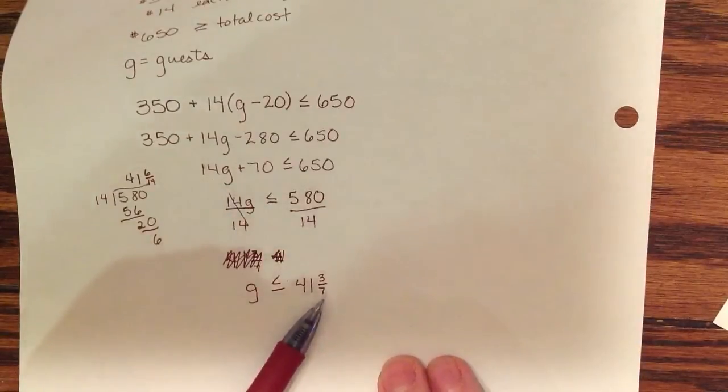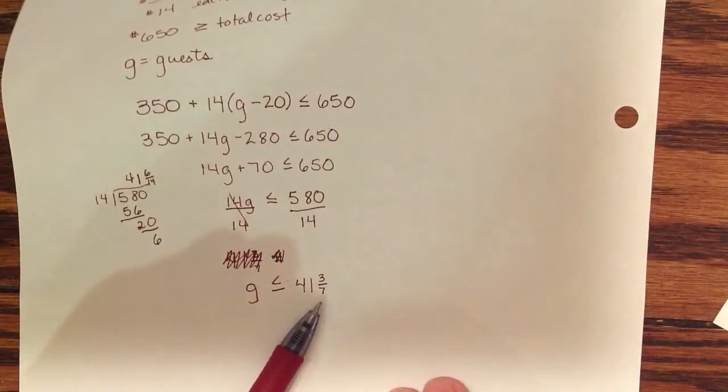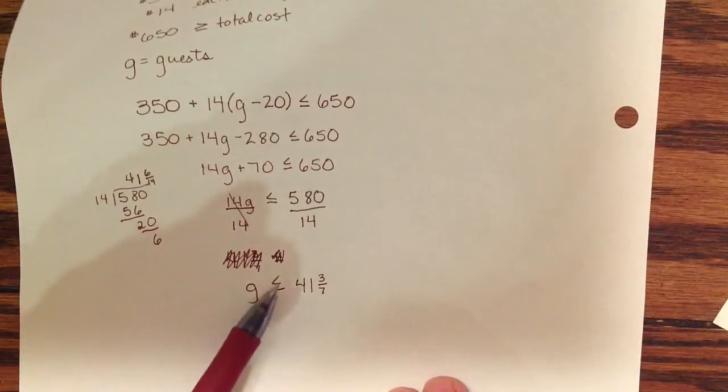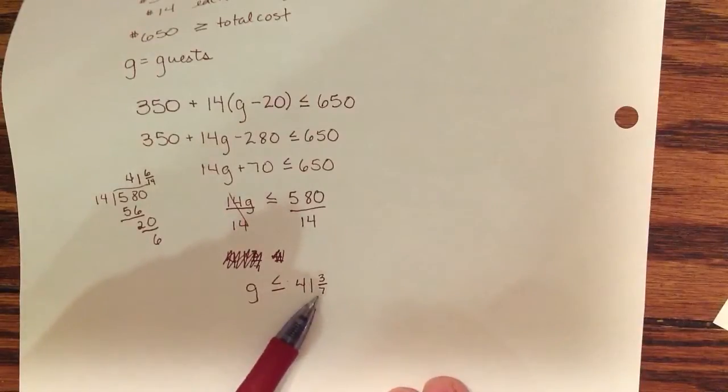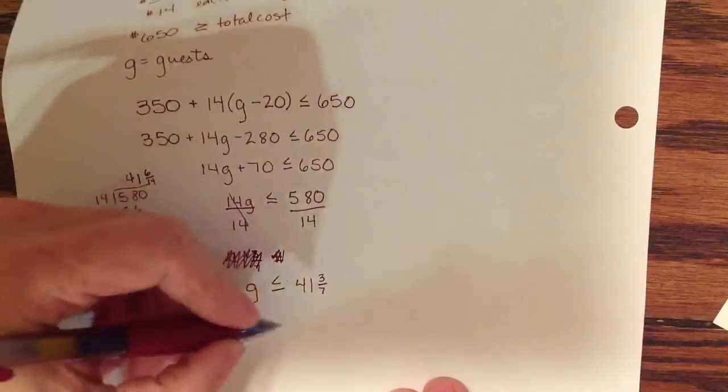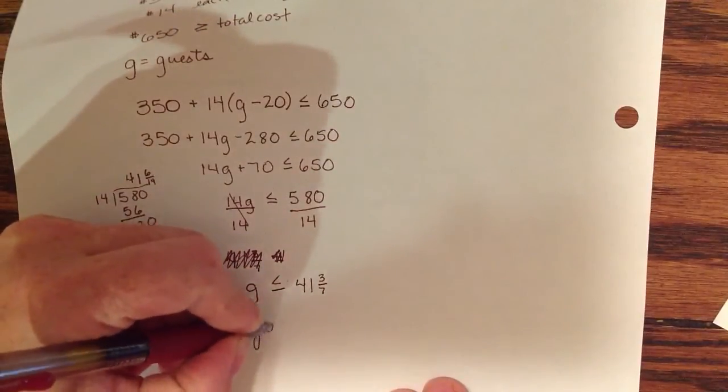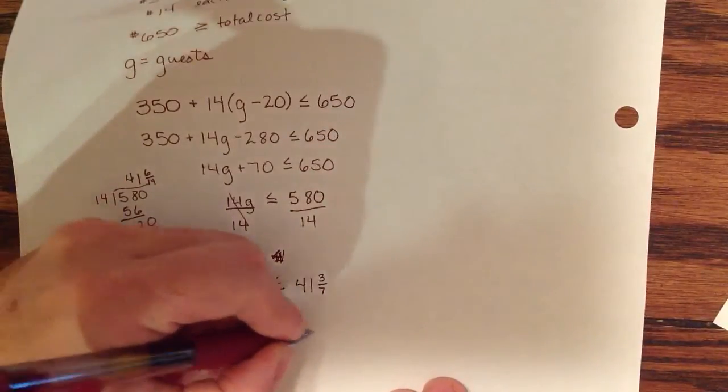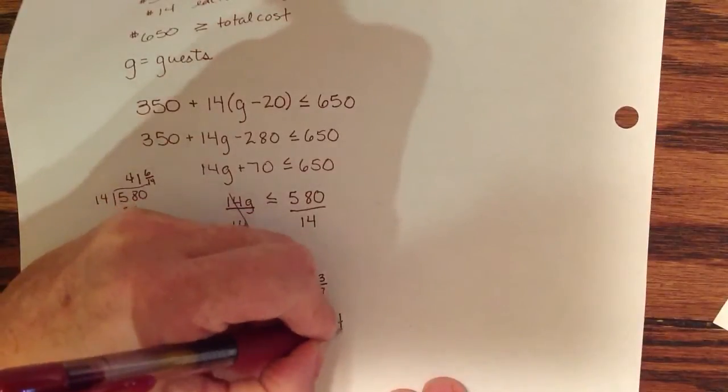Then we go back to the context of the problem. It's not really possible to invite 3/7 of a guest. You either invite a guest or you don't invite a guest. And since the G needs to be smaller than this total number, our highest number of guests is 41.